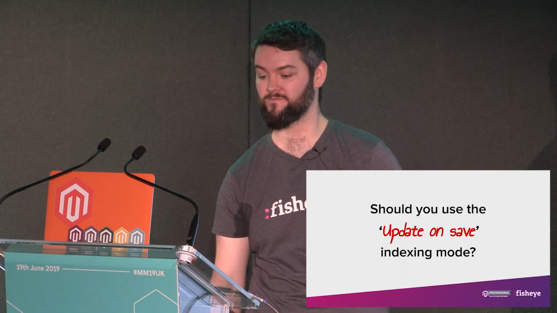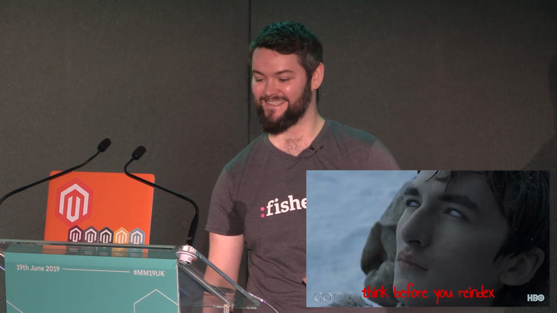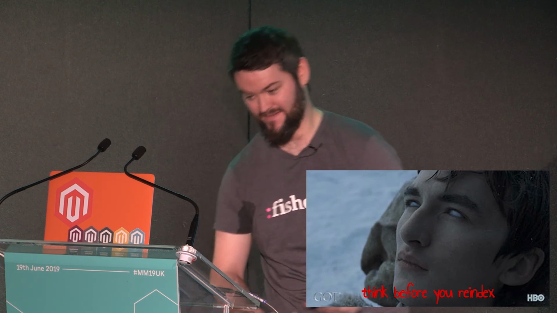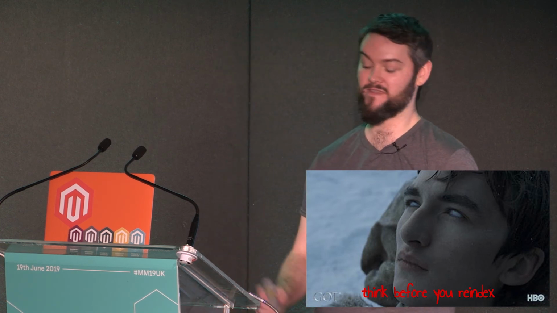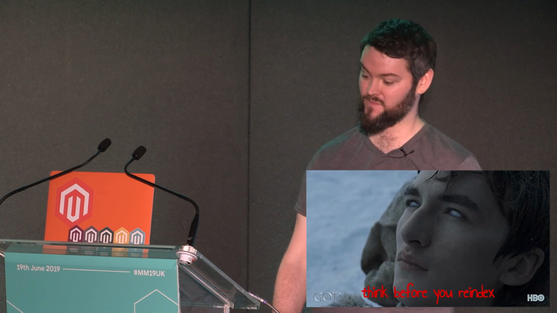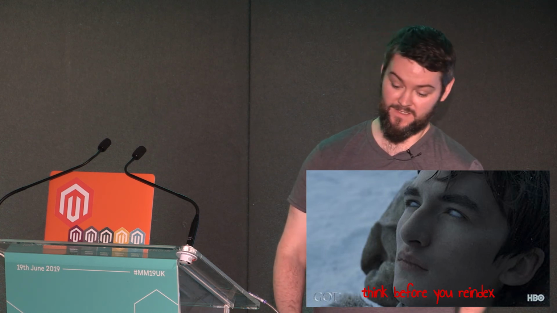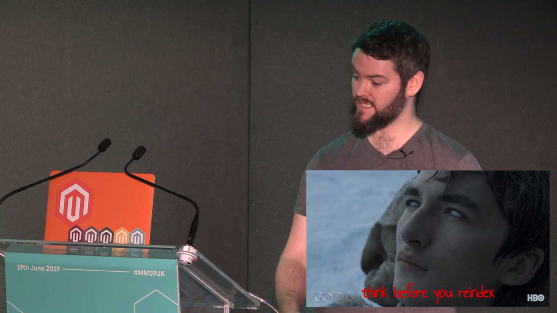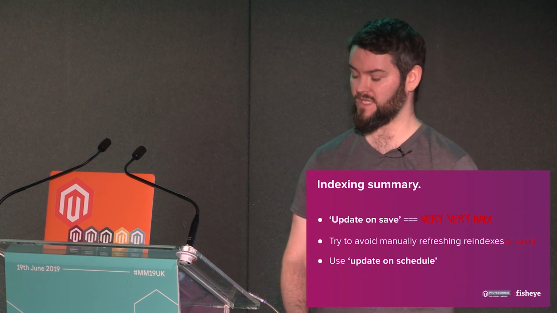So, just to wrap up then, should you use update on save? No. Should you reindex via the command line? Ideally not. And should you use update on schedule? Yes. One thing to take away is, like I said a minute ago, if you need to reindex manually, then fine, but just think about it before you do. Think about maybe why hasn't it updated? Maybe try and dig into it, try and fix this long term rather than just focusing on the short term. Yeah, it says quick summary of everything.